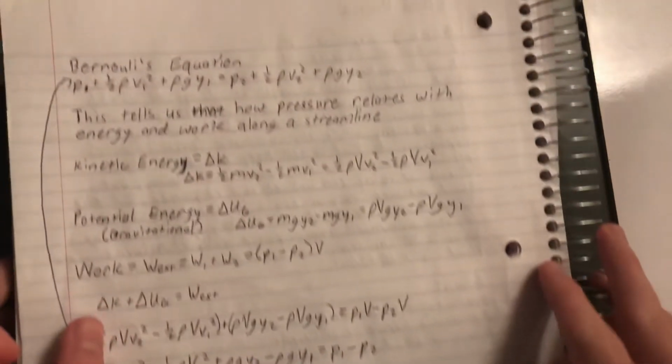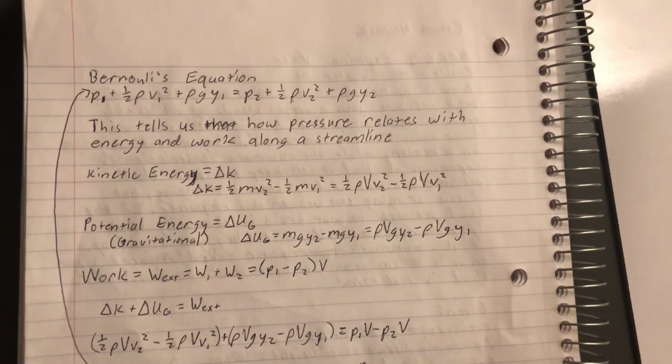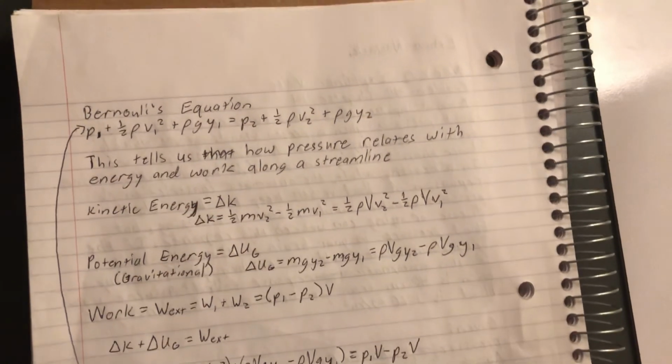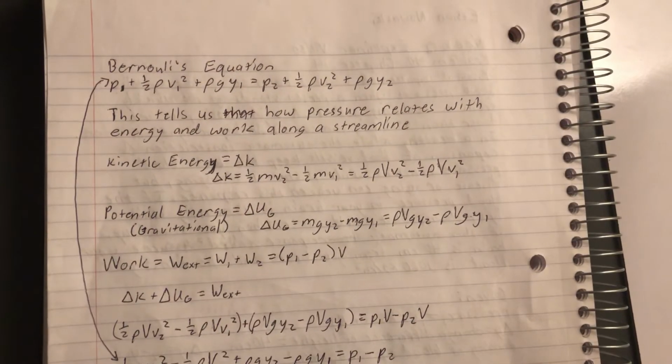So to solve this problem, we need to look at Bernoulli's equation. This is a very important principle in fluid dynamics because it shows us the relation between kinetic energy, potential energy, and work, and how this applies with fluid dynamics.